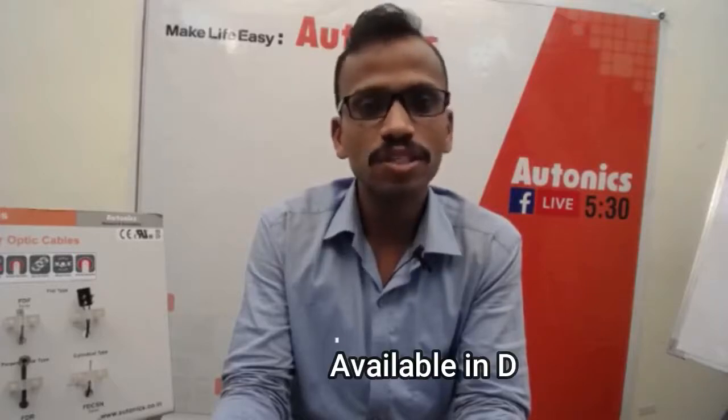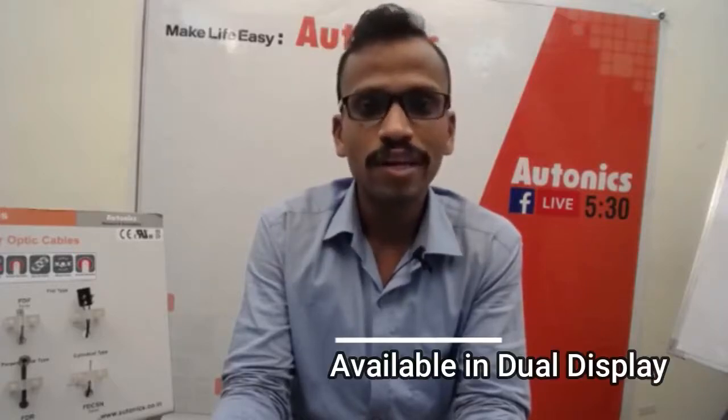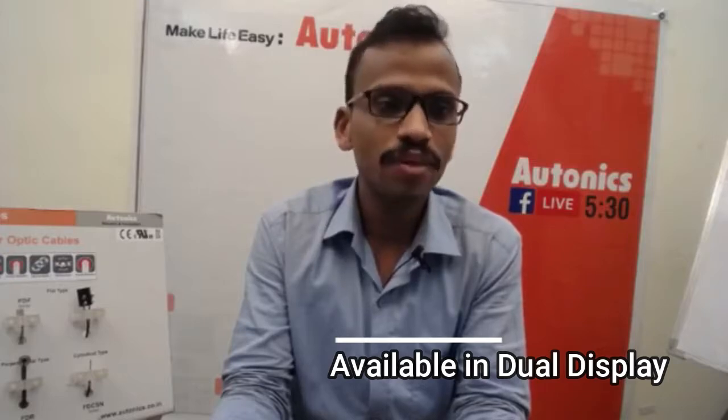It's a dual display, the BF5 series. It is also available in a single display, but I brought the dual display for demo purposes. It indicates the incident light and the setting value, and it has keys with which you can set the distance according to your application. It can detect the minimum object size you want to detect in your application, with a very high resolution of 1 to 10,000.